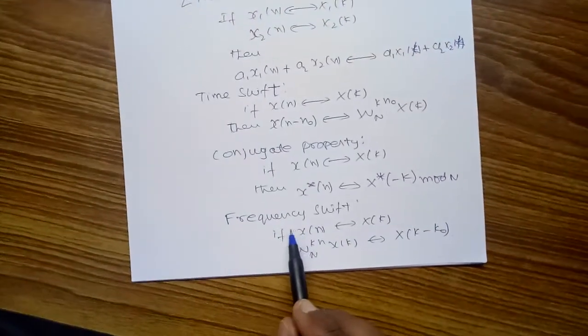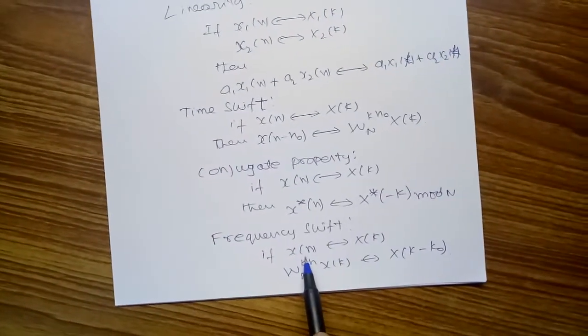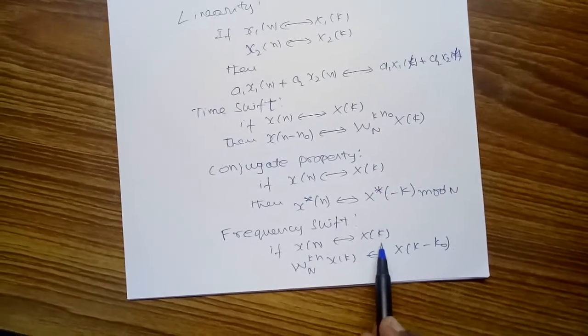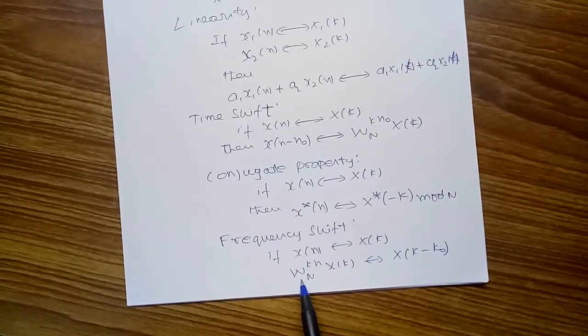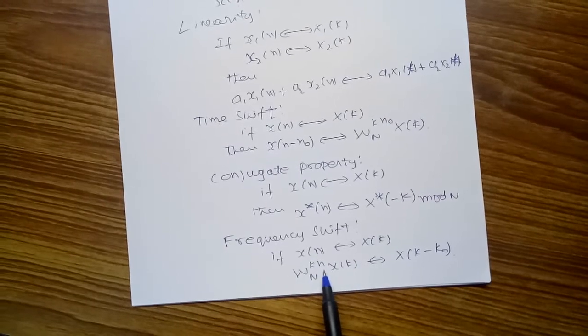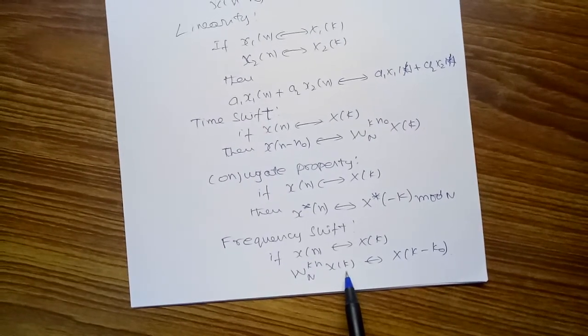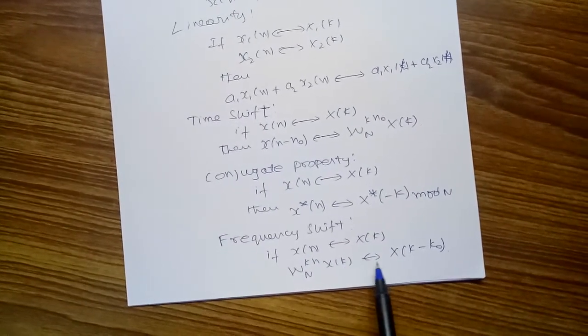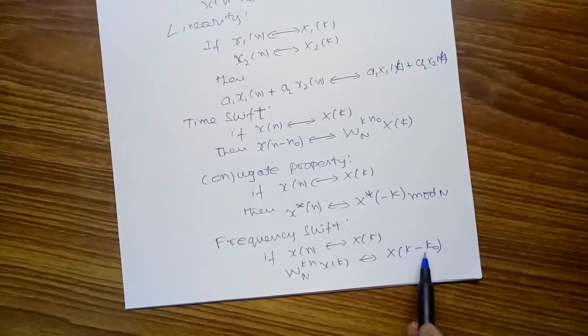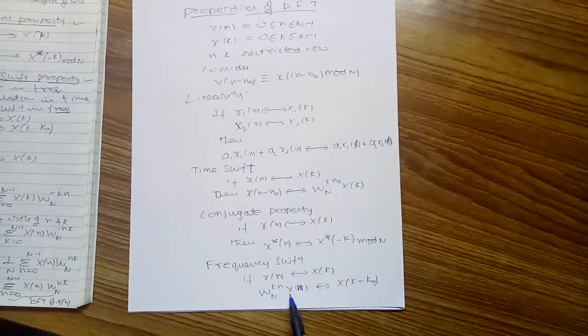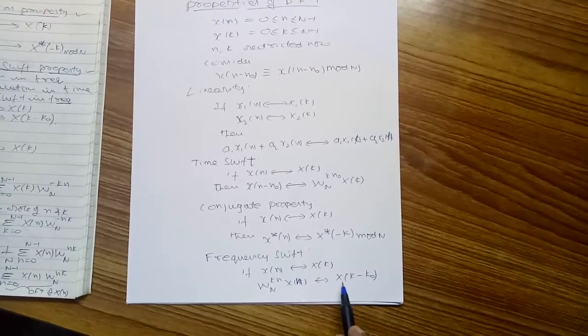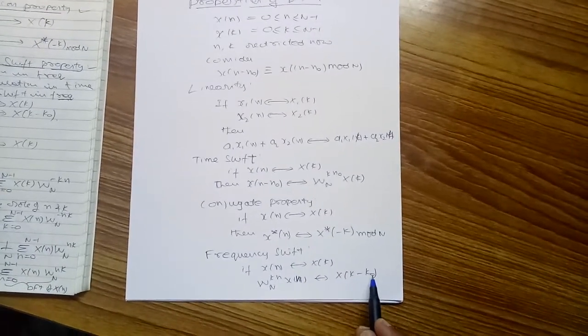The next property, frequency shift: if x of n can be transformed as x of k, then W N to the minus k naught n times x of n can be transformed as x of k minus k naught. This is x of n that is transformed as x of k minus k naught.